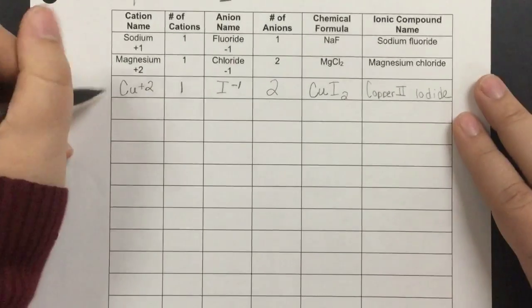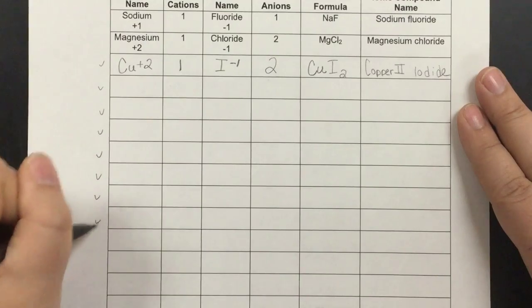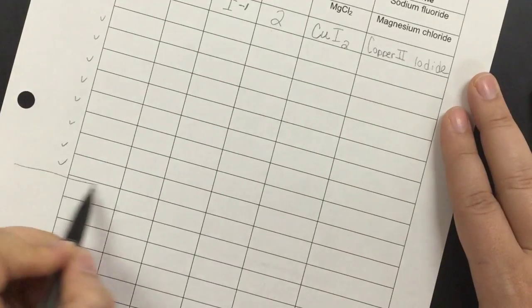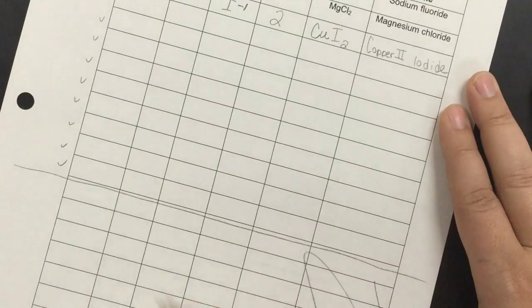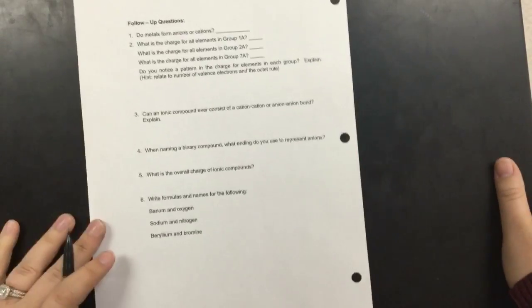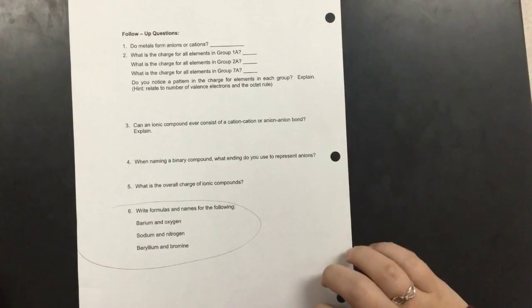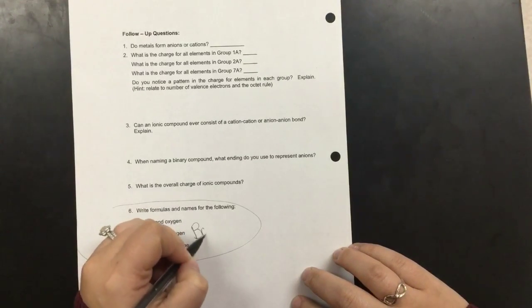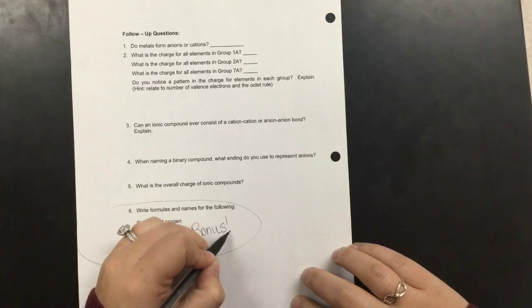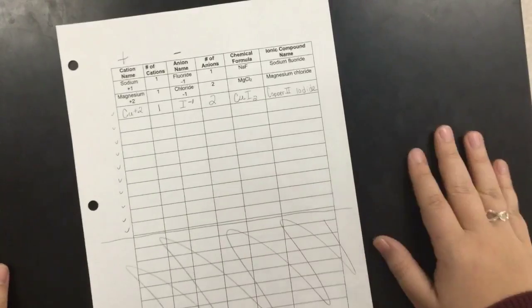You need to do 10. So not the whole sheet, but you need to find and name and find the formulas for 10 ionic compounds. And then on the back of the sheet, there are 6 questions for you to answer. This 6th one is a bonus question. I want you to try it, but if you don't get it right, it won't count against you. So find your 10 compounds and answer your questions.